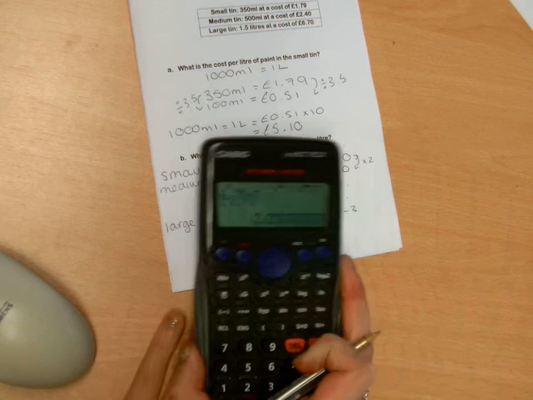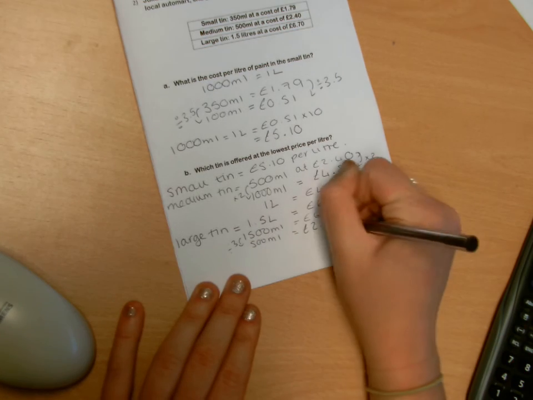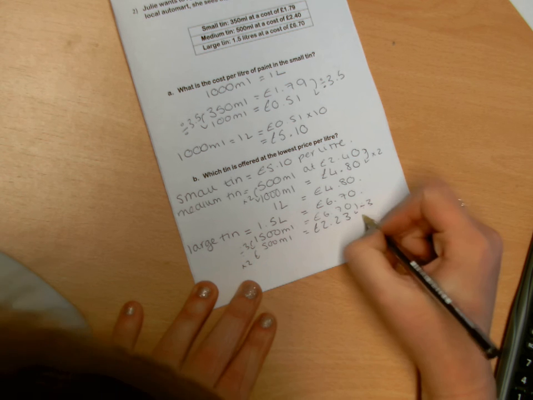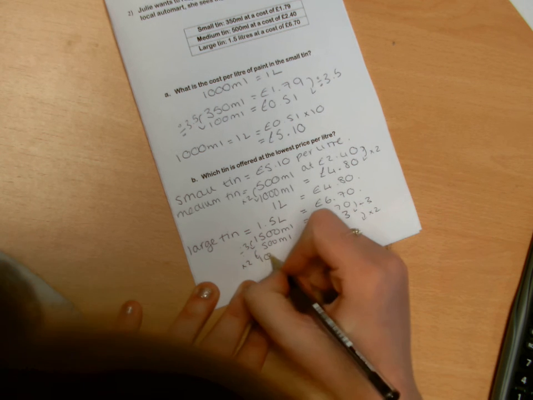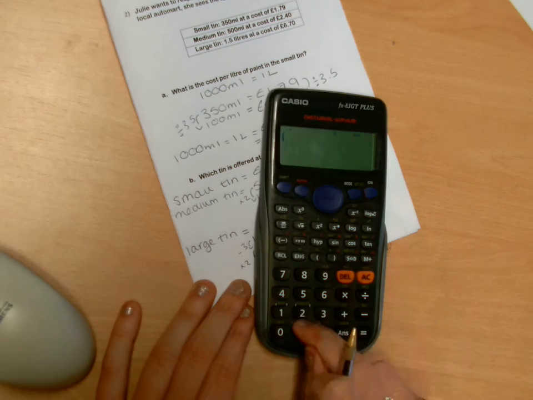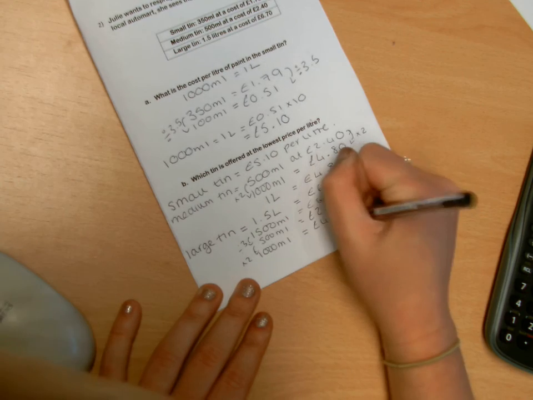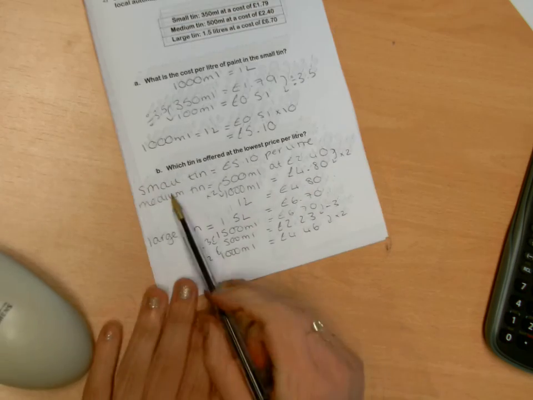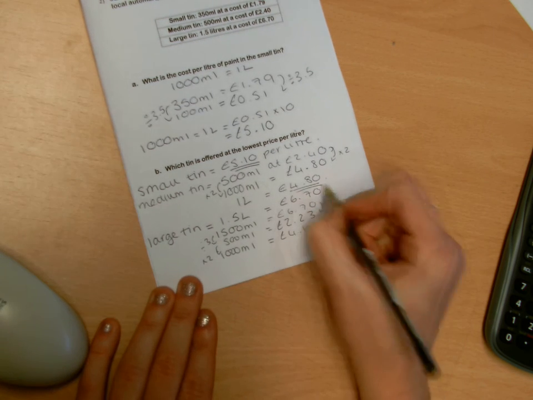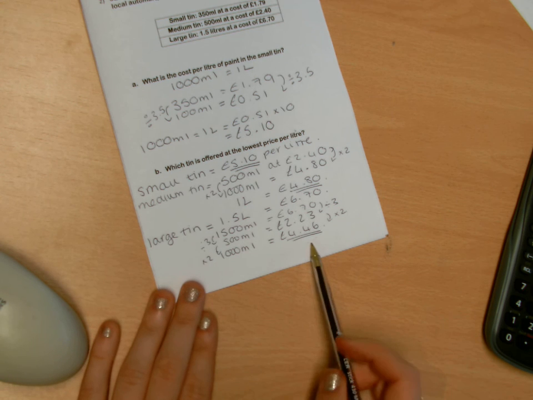So we get 500 millilitres equals 2.233333, so I'm going to say £2.23. Now if I multiply this by 2, I'm going to get 1,000 millilitres, which is a litre, equals 2.23 multiplied by 2, which is £4.46. Okay, so a small tin is £5.10, a medium tin is £4.80, and a large tin is £4.46.